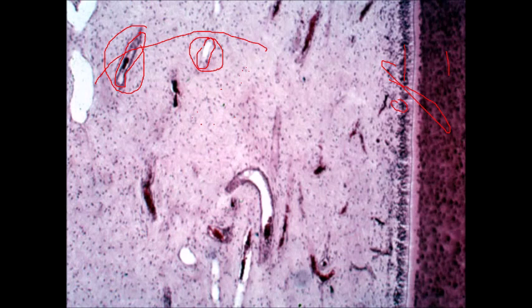Sometimes we can see blood clots, like this, inside the arterioles or the venules. Look at this one. I have a faint, thin wall, it is a venule. Look at this. The wall is well demarcated.